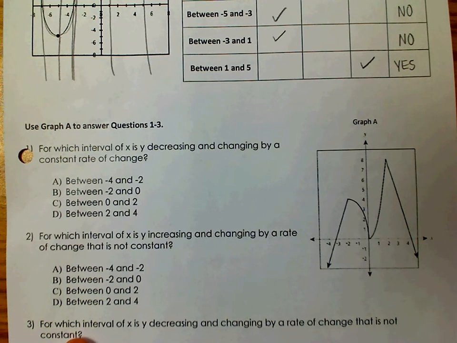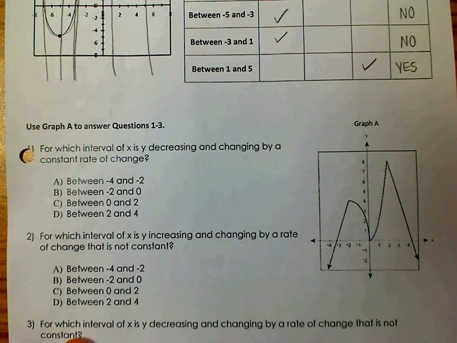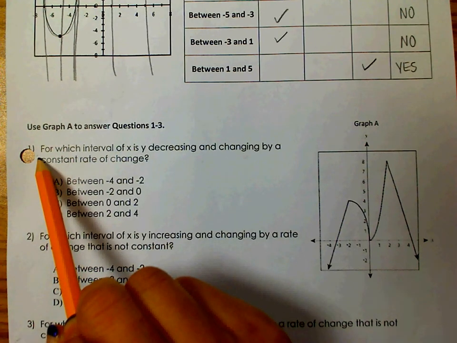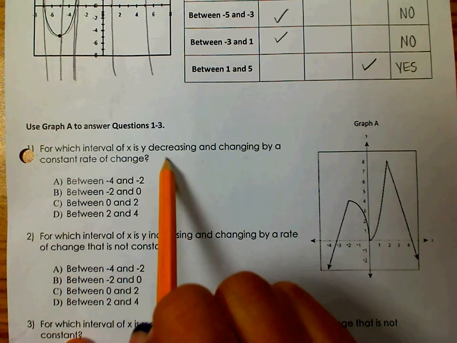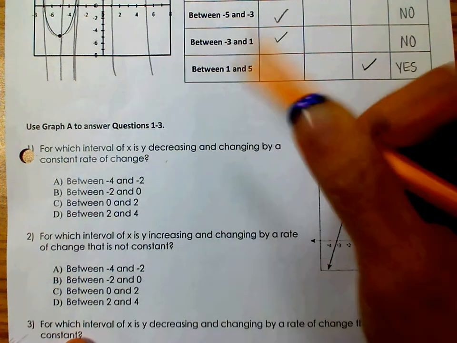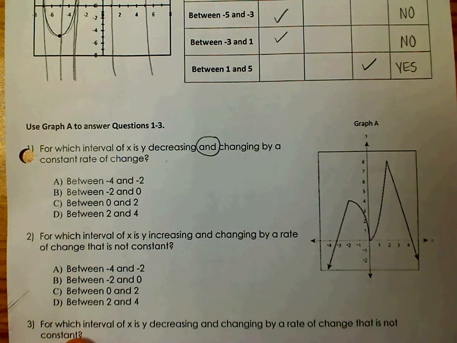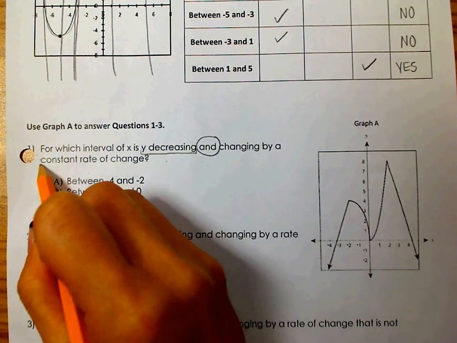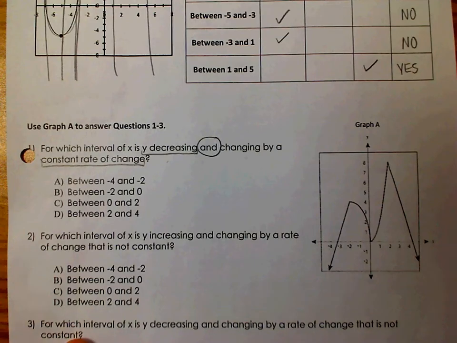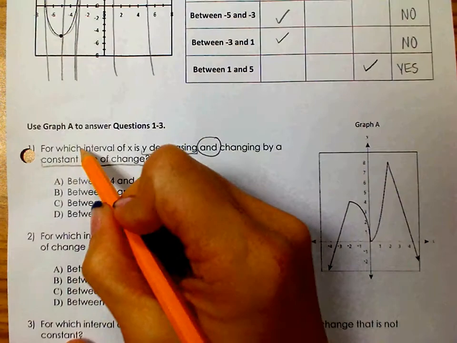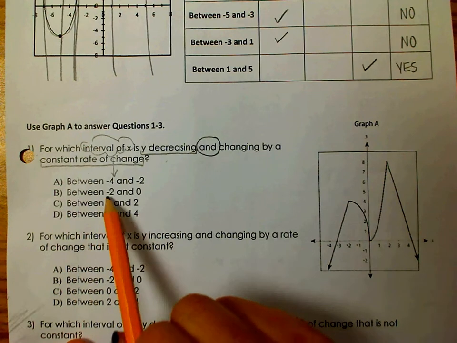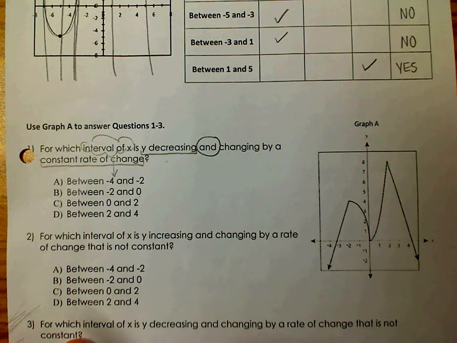Okay, number one, we also did together in class. I think the main thing that I wanted to make sure you guys understood was understanding the language. So for example, if you read number one, the question says, for which interval of x is y decreasing and changing by a constant rate of change? So the key word here is and, to make sure that you're looking at both conditions. So where y is decreasing and then is changing by a constant rate of change. Okay, so both things have to be true. And then the interval of x is referring to all of these: -4 to 2, -2 to 0, 0 to 2, 2 to 4.